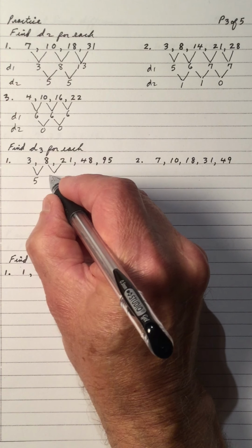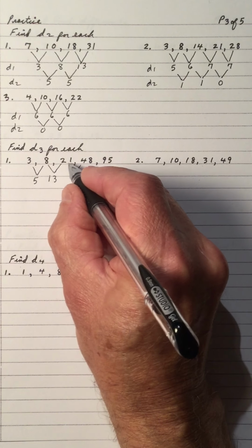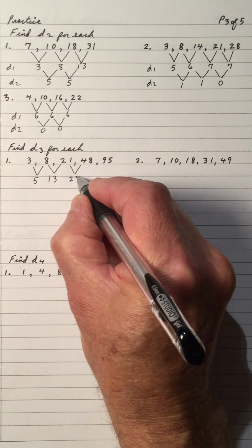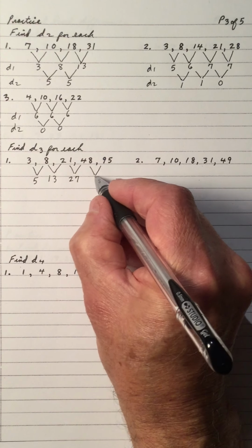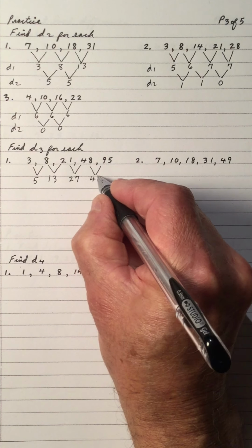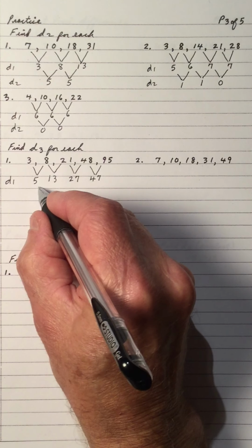21 minus 8 is 13. 48 minus 21 is 27. 95 minus 48 is 47. So that's D1. So let's go again.